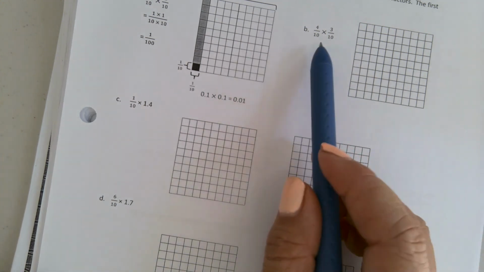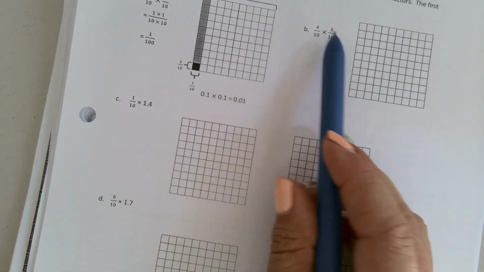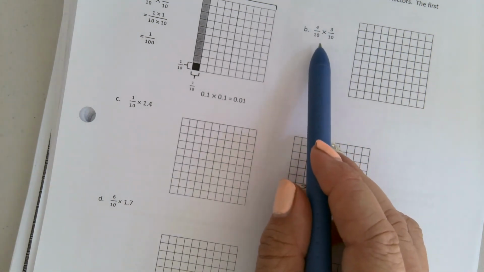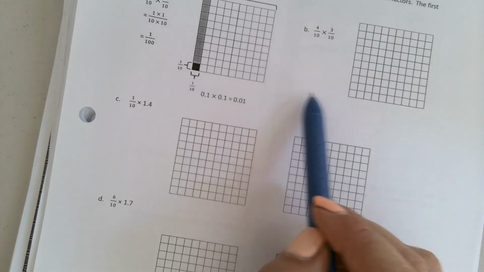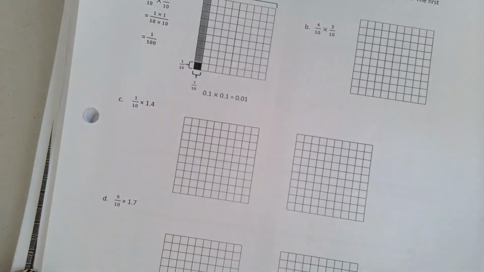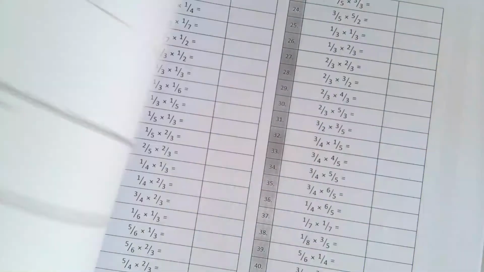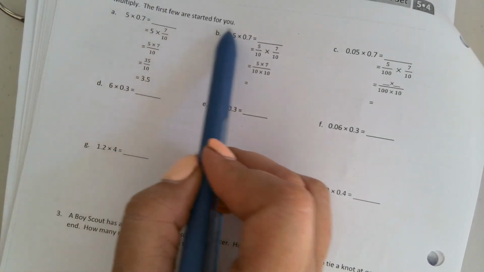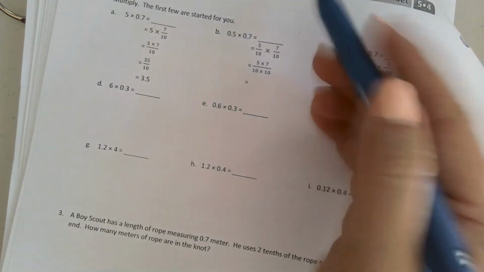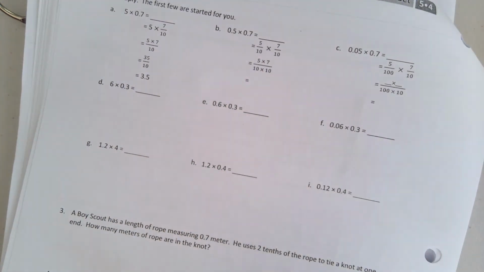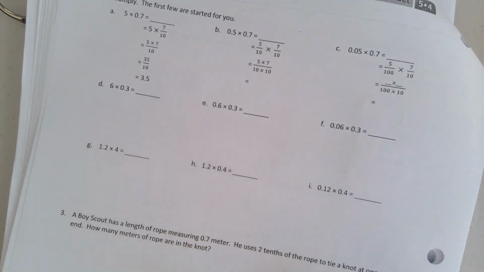What you can do is simply do what we've been doing, you're solving and you're going to express everything in a decimal as your answer. And if you want to use a place value chart instead, you can. If you want to use this, of course you can. Then on the back, multiply. The first few are started for you. You need to complete the solution and go ahead and solve the rest of those.